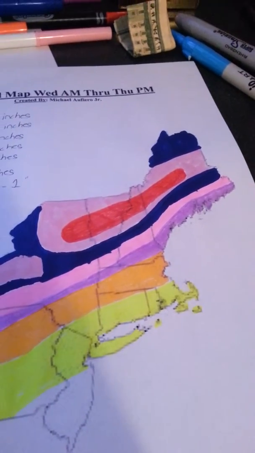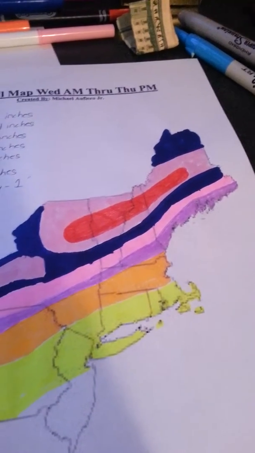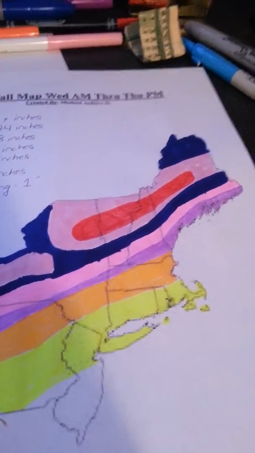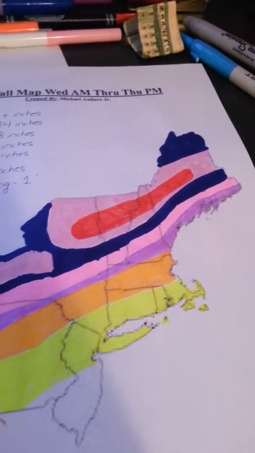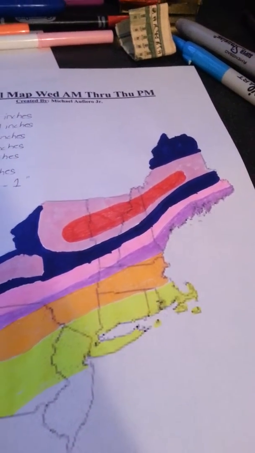And so areas in the 3 to 6, you're going to see a little bit of mixing, because the storm is going to come pretty close. When the low pressure comes close, you will get warm air coming in. So you have to watch out for some mixing. So that's why your amounts are lower.